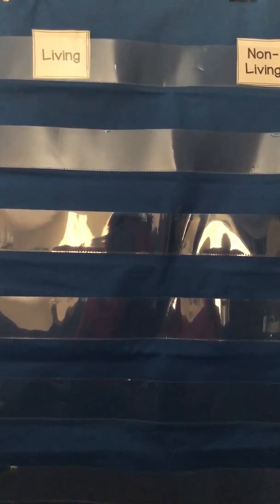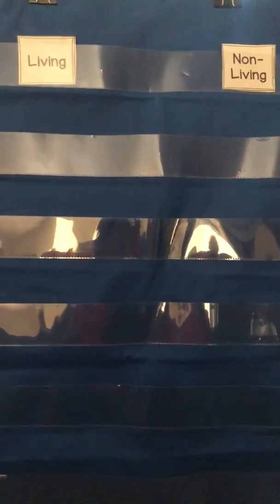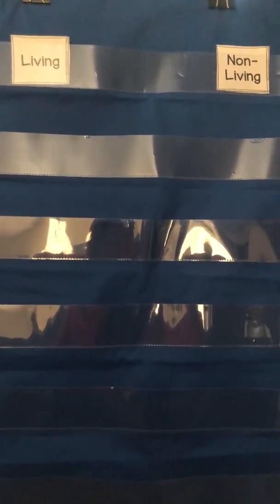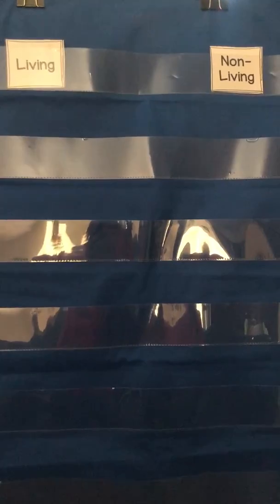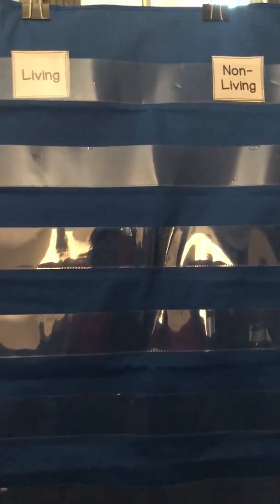They also grow or change. They can move on their own. And they're made of what are called cells.